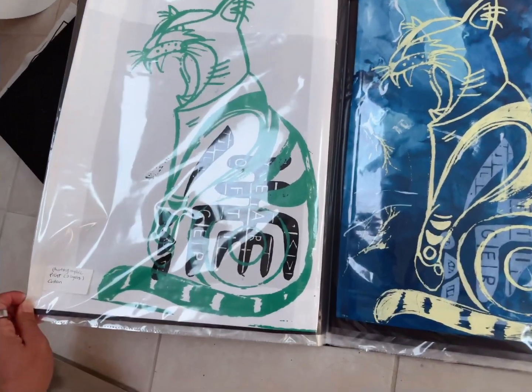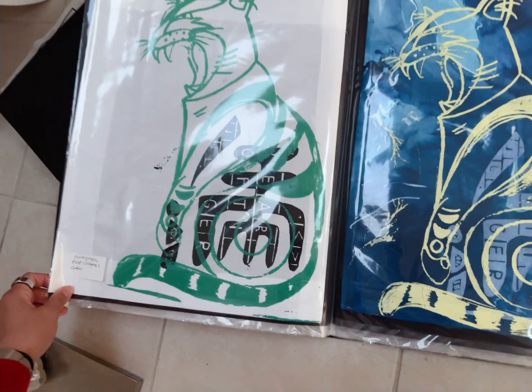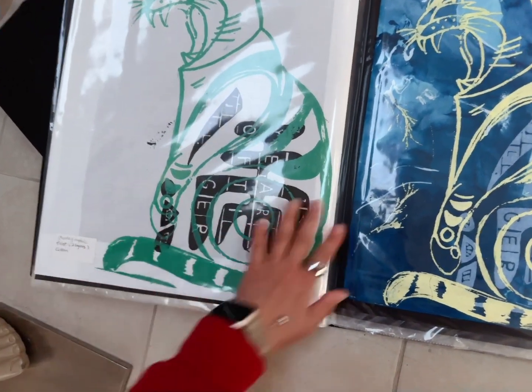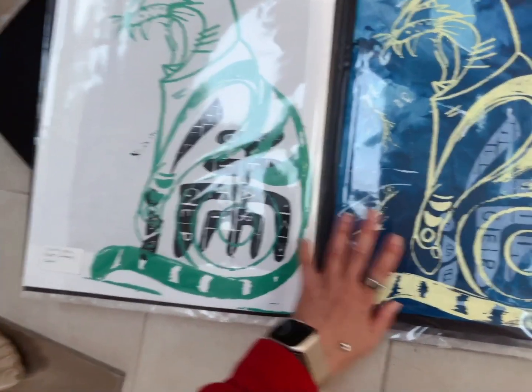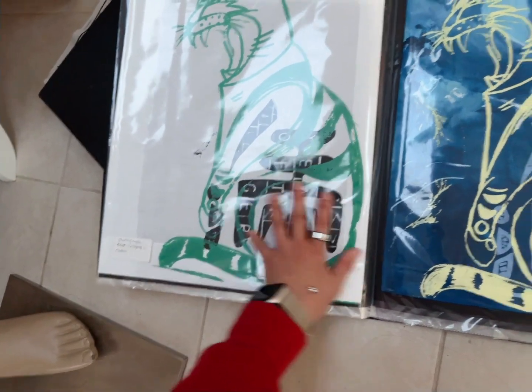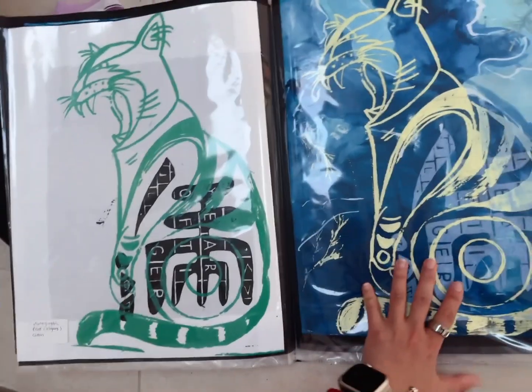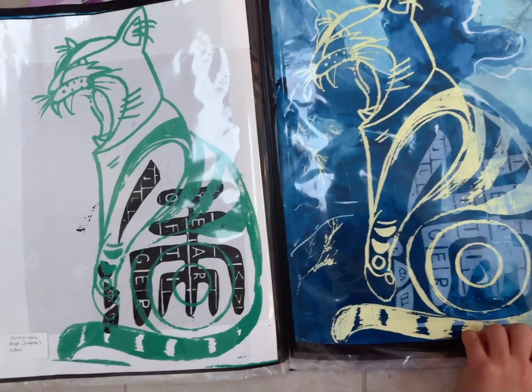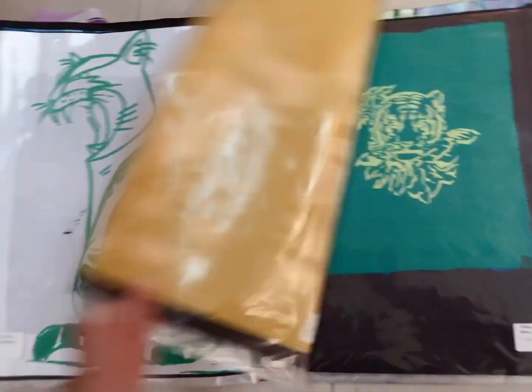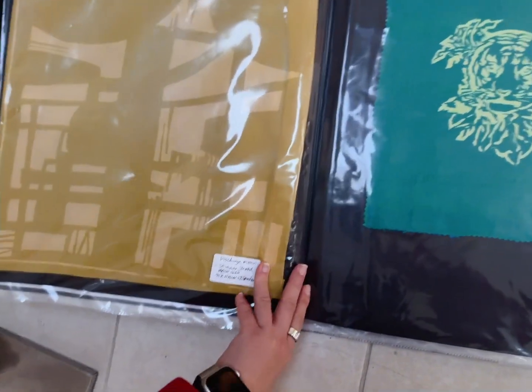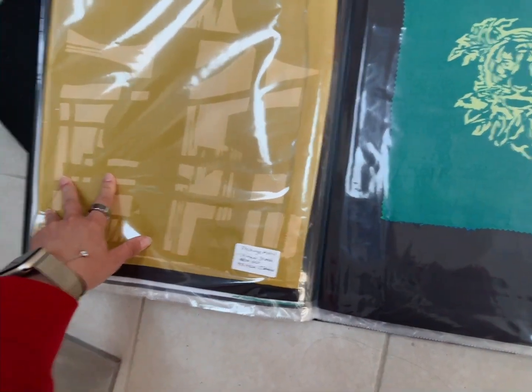And then I started combining different techniques. So for example, this one has photographic prints with two layers. And then heat transfer with a photographic screen. So it's combining different techniques. And then this is a discharge.